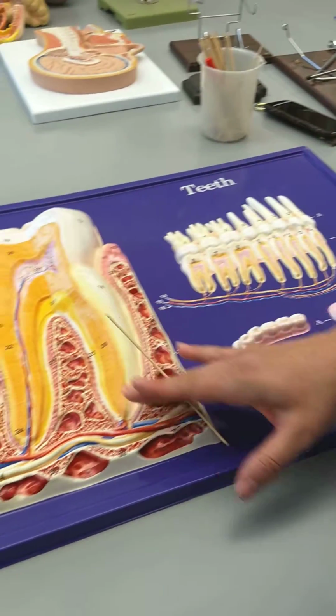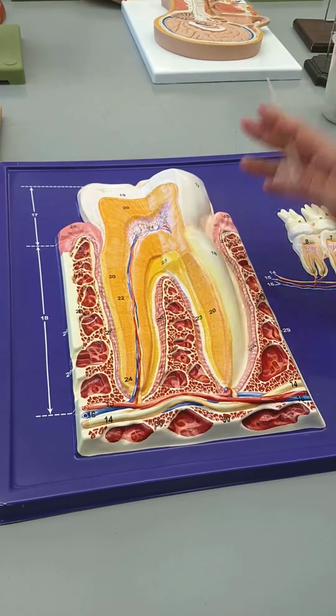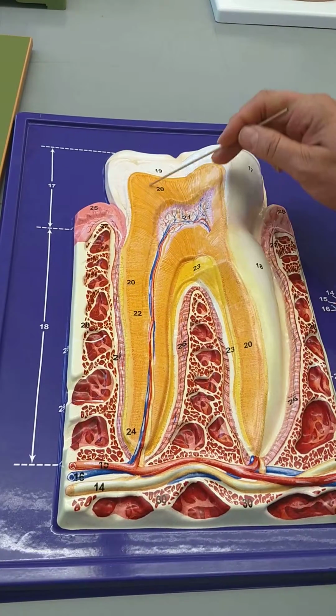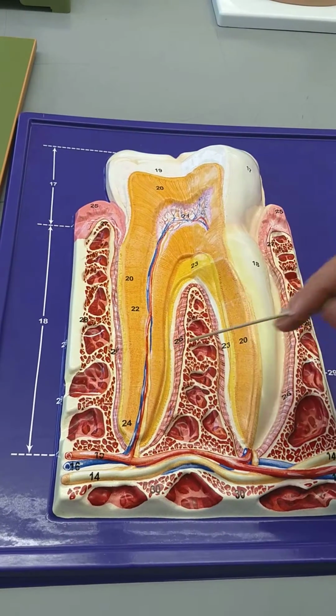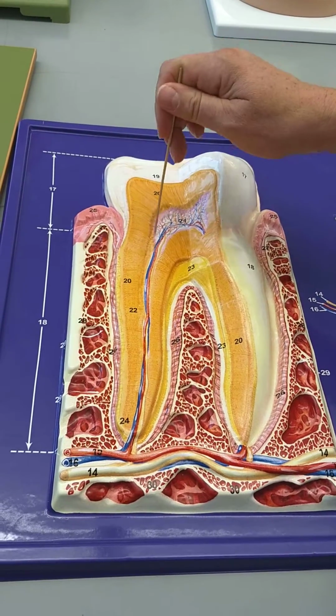Back to the anatomy of the tooth. So crown of the tooth, root of the tooth. Number 19 is your enamel. Number 20 is the dentin. This part right here is your pulp, or your pulp cavity.